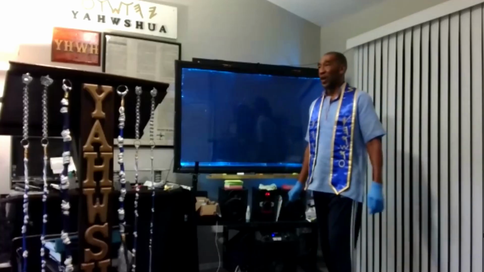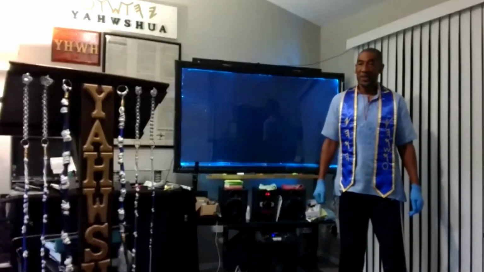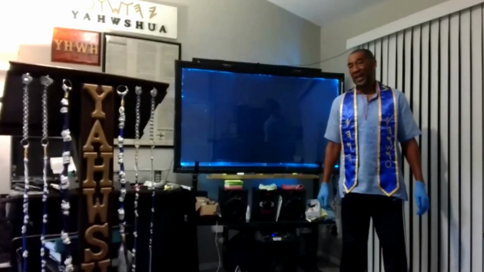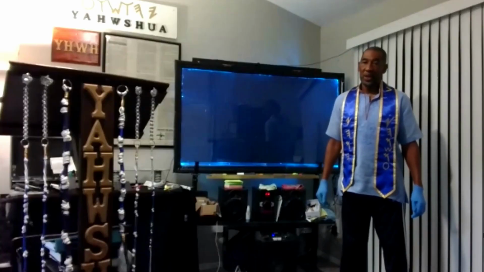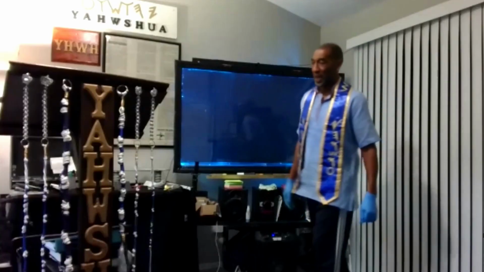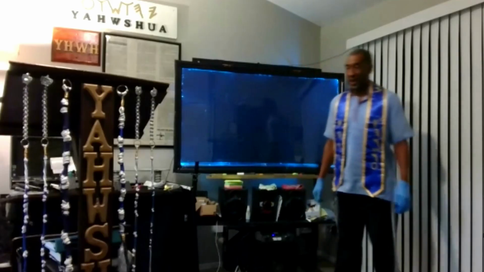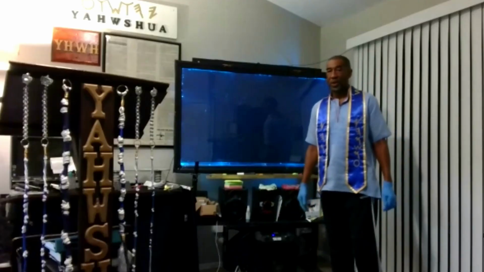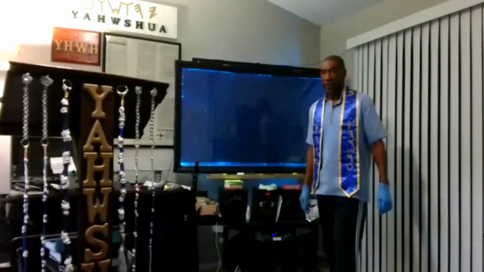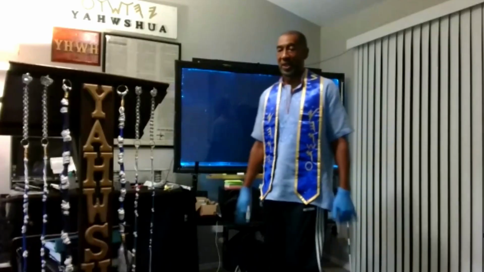I'm not going to go over the Sofit letters or the final letters. Why? Because technically, of what I understand, of what I know, your final letters really don't have vowel points attached to them, except the letter Kaf Sofit. And why? Because Kaf Sofit is a pronoun at the end of a lot of your words. So you have suffix and you have prefix pronouns too. But we'll be getting into that when we get to that point.